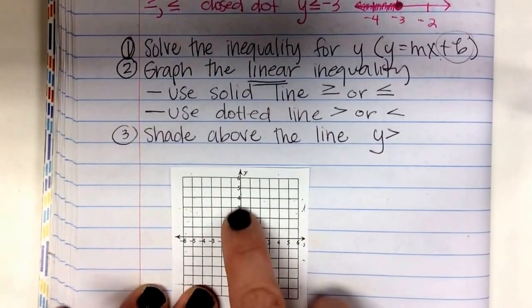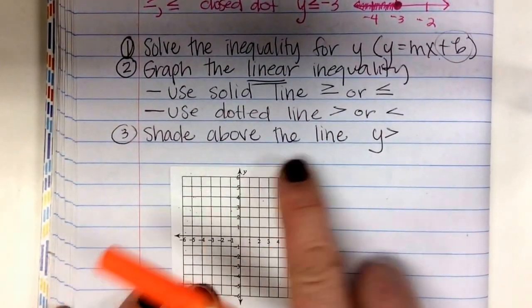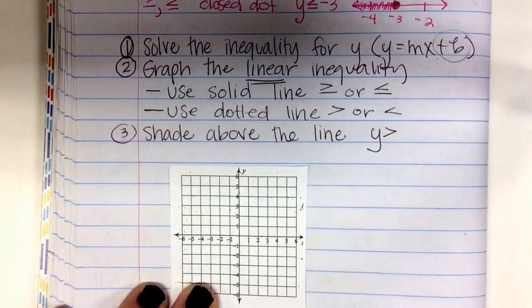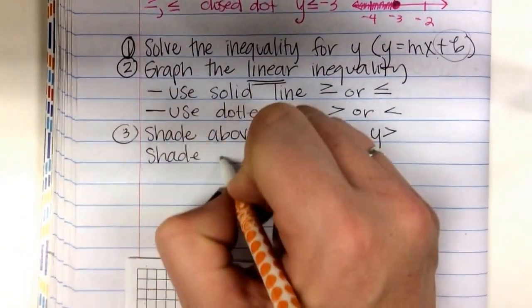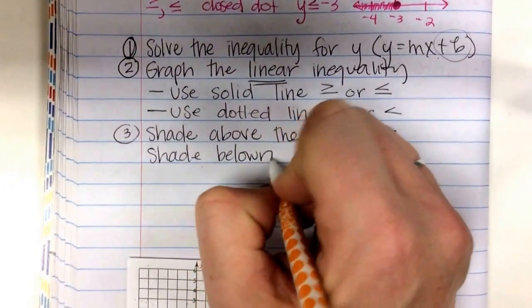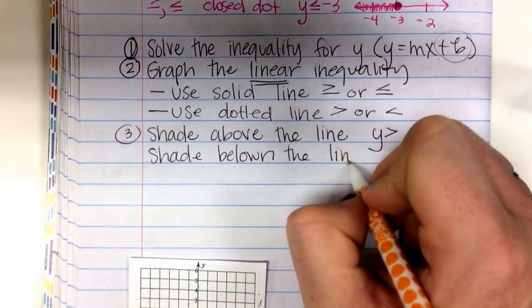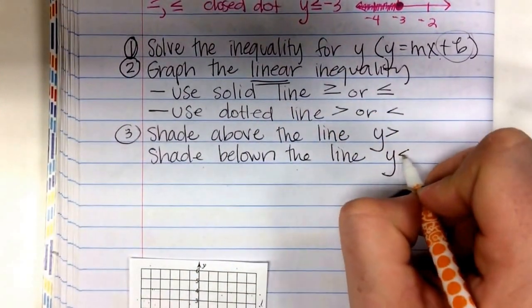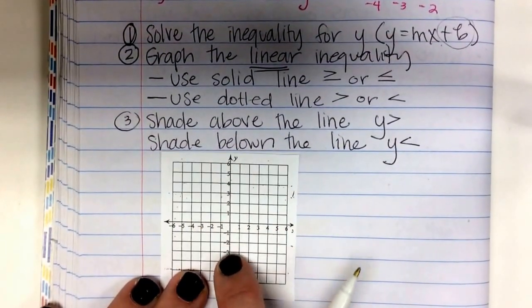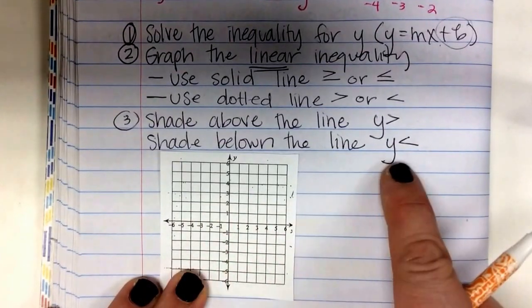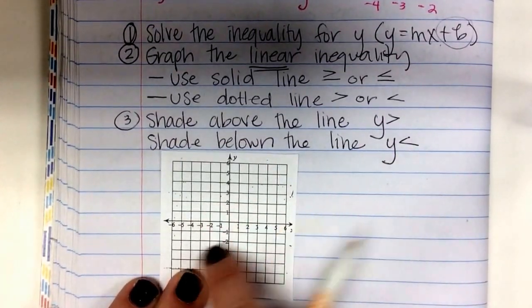Y gets bigger going up, so you shade above the line. You shade below the line if it's y is less than, because y gets smaller going down. So if y is less than, you shade down.